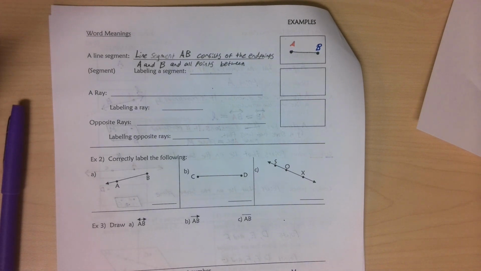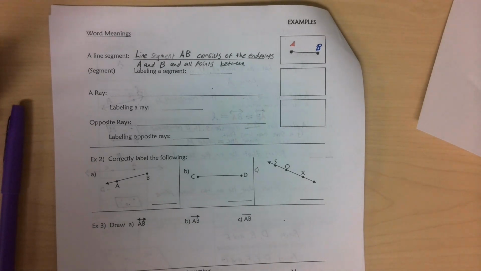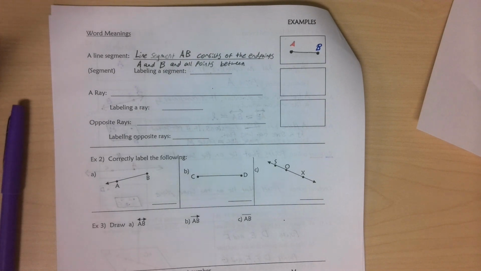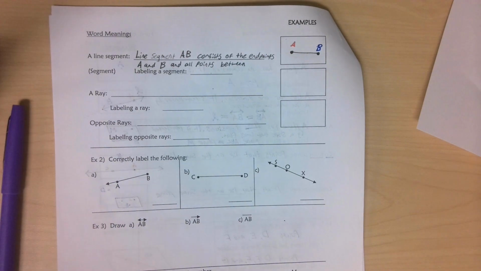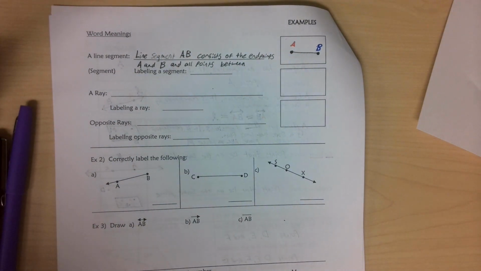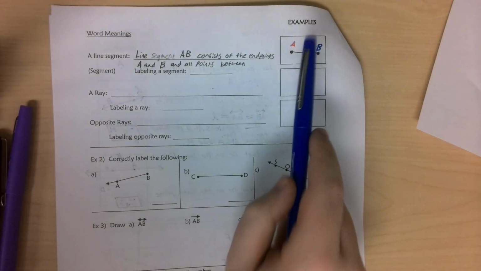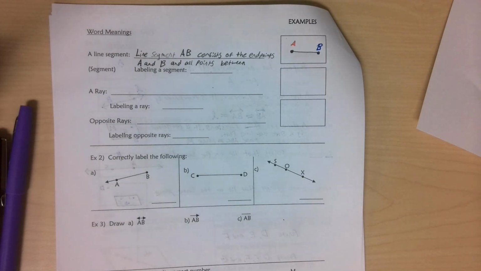First off, we should talk about what an endpoint is. It's a pretty obvious definition, but an endpoint is a point where something ends. In this case, our endpoints are where this line segment ends. Because we want to still be able to name this thing, we should still talk about where it starts and where it ends.